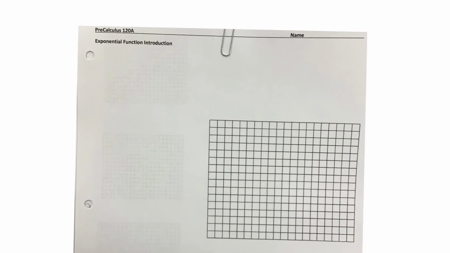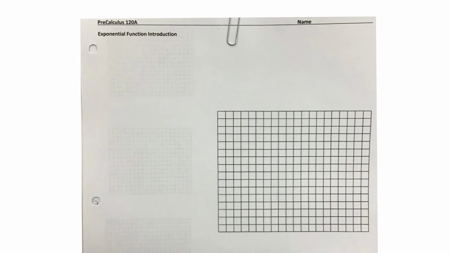Exponentials. So I'm hoping you've got a sheet like this in front of you. Oh, hold on. Let me get this ready. Oh, there it is. Okay. So here's what we're going to do.